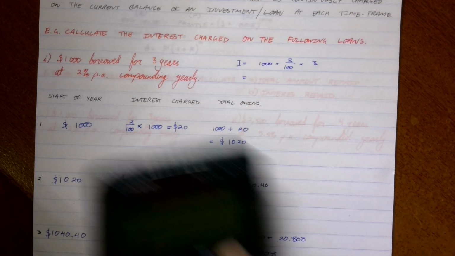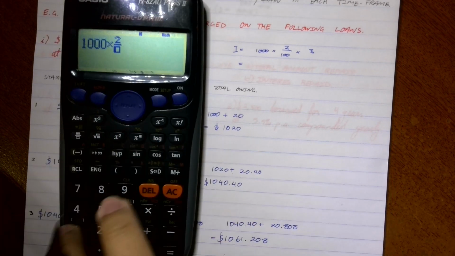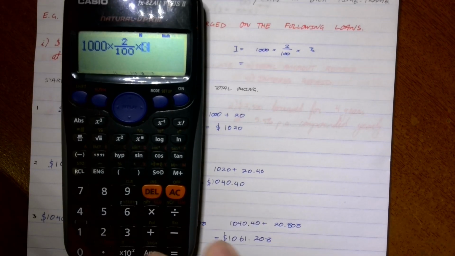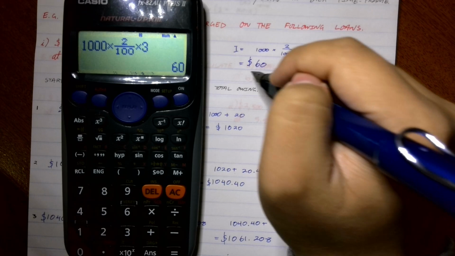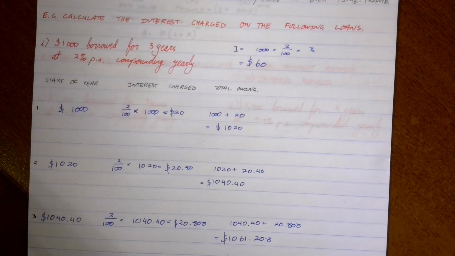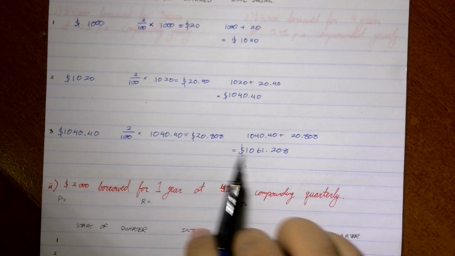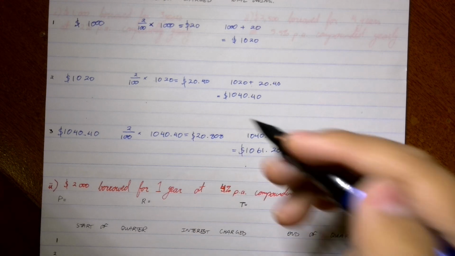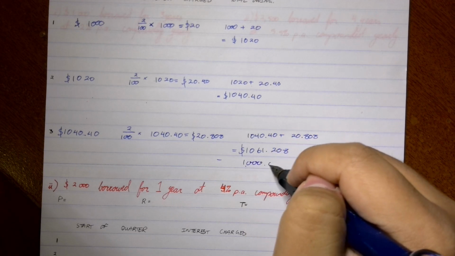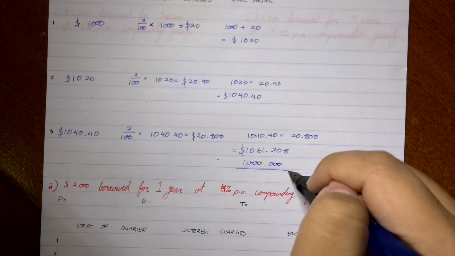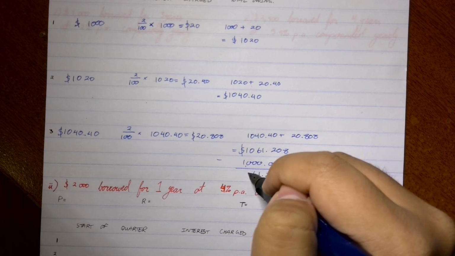The total amount of interest this has, 1,000 times 2 over 100 times 3 years, is only $60 in interest. We can calculate how much interest the compounded amount has, because this is the total amount, interest and principal. We can subtract 1,000 from here, and you can see that there is about $61.208.